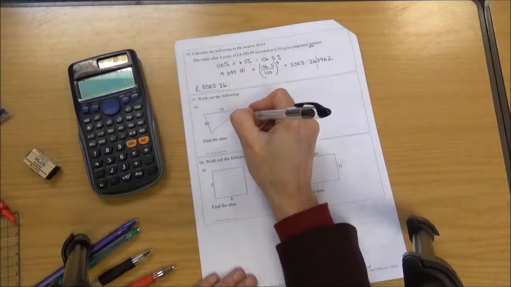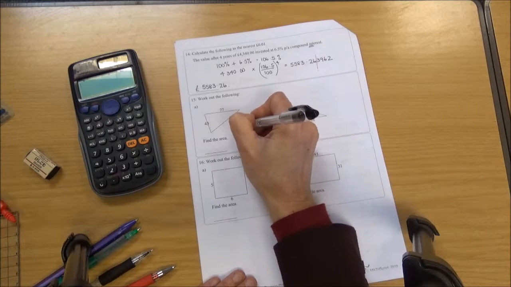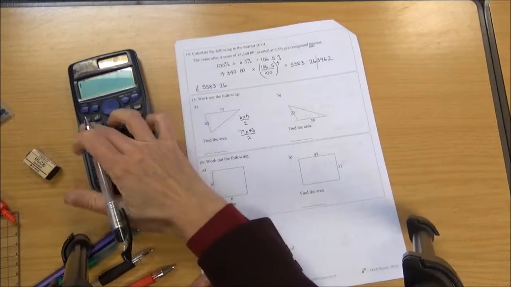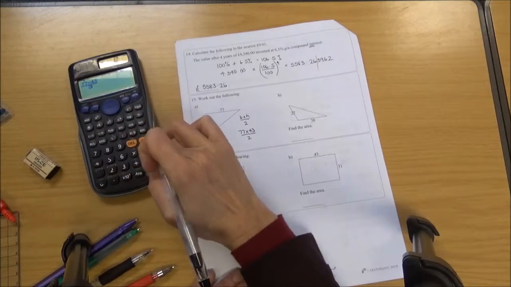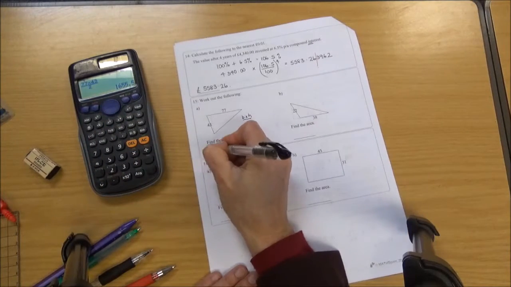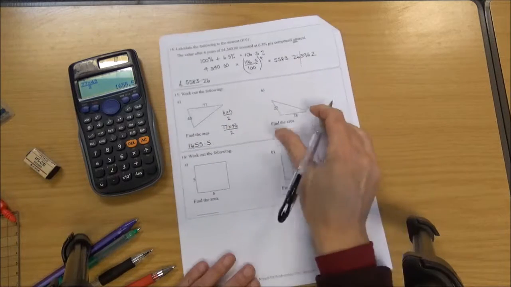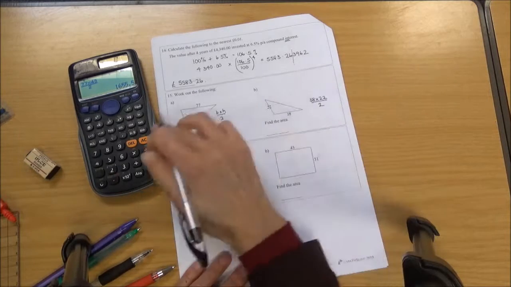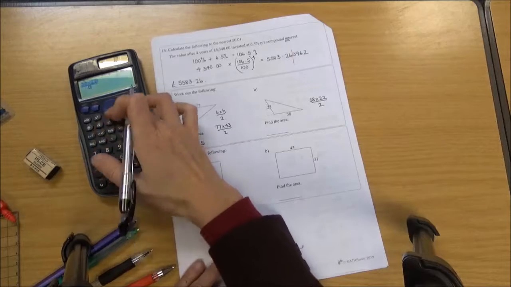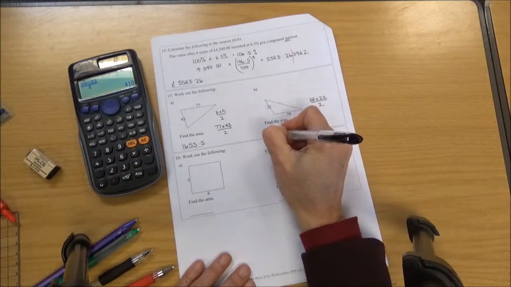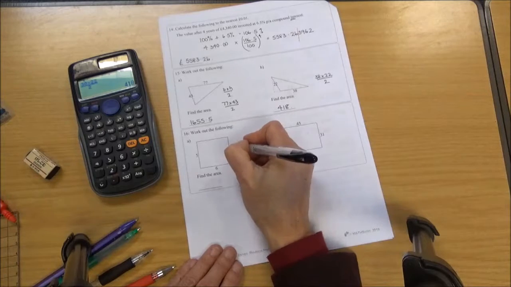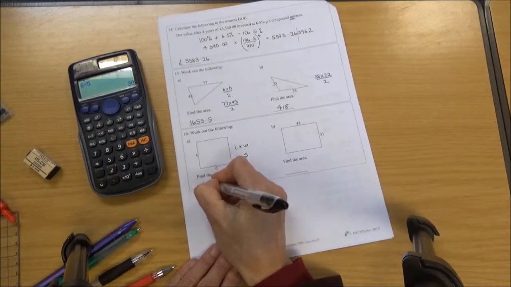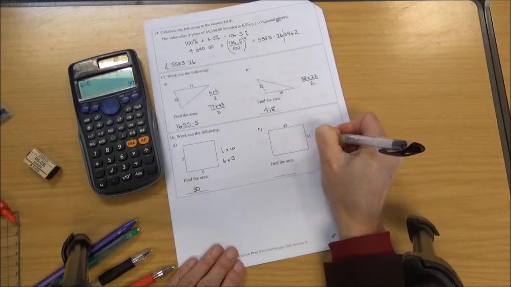Area of a triangle is base times height divided by 2. So I'm going to do 77 multiplied by 43 divided by 2. Same for this one, so the base is 38 and the height is 22, divide by 2. Rectangle is just length times width, so 6 multiplied by 5, which is 30, or for this one, 43 multiplied by 31.